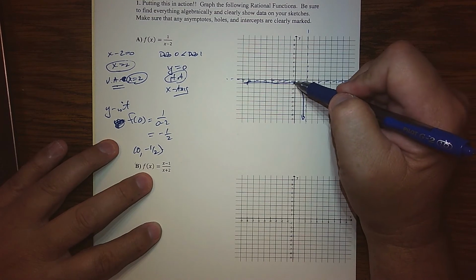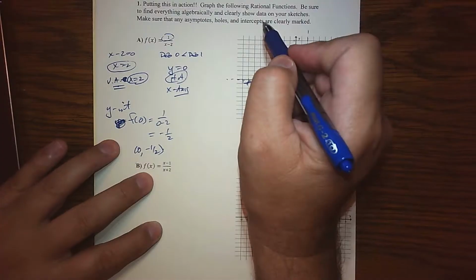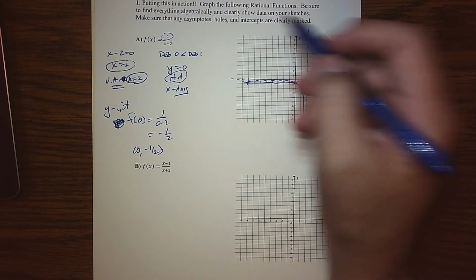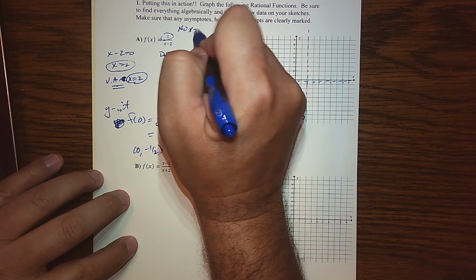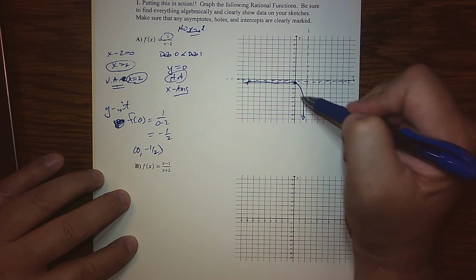Because if it had gone upwards, we would have had a zero up in the numerator, telling us where the x-intercepts are. Since there were no zeros, that means there were no x-intercepts. I should have said that earlier. So I know this graph's not crossing the x-axis, so it has to be that.